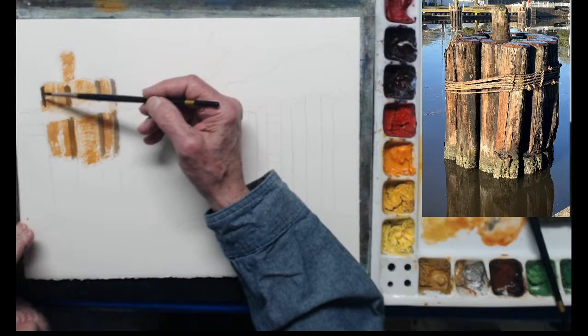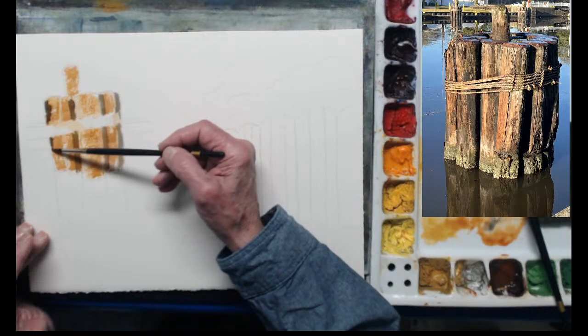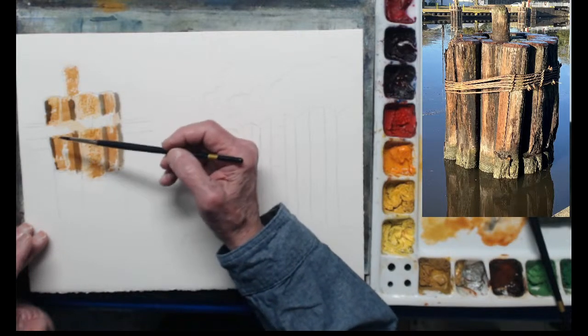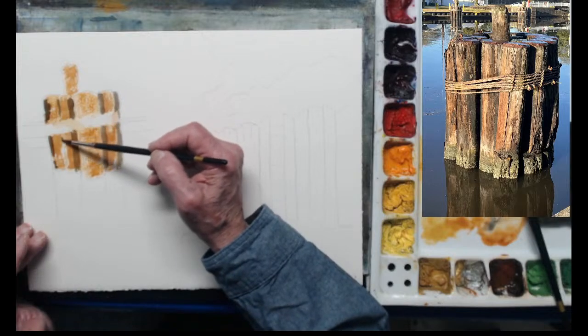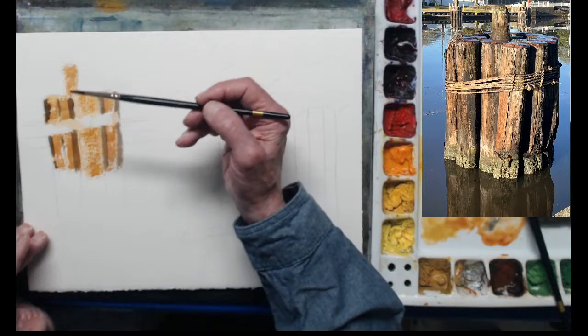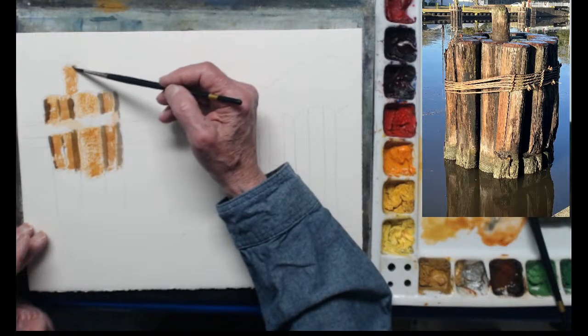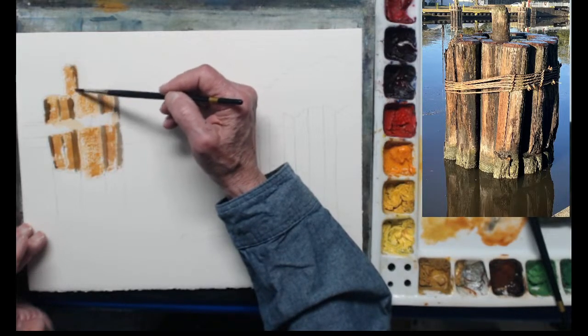I also get some texture that way. This one here, I'll separate these logs here, put a little more shadow in here. And this part up in the top is a shadow coming across from left to right, so I'll put a shadow up here on this one.